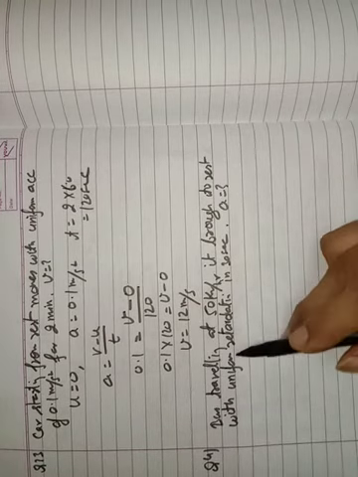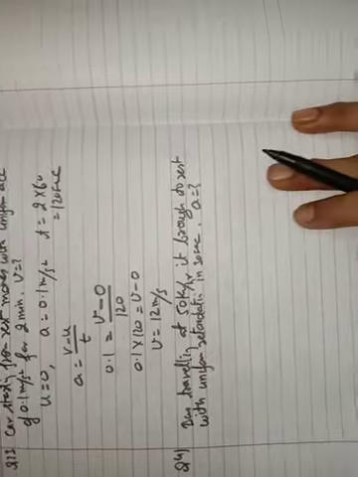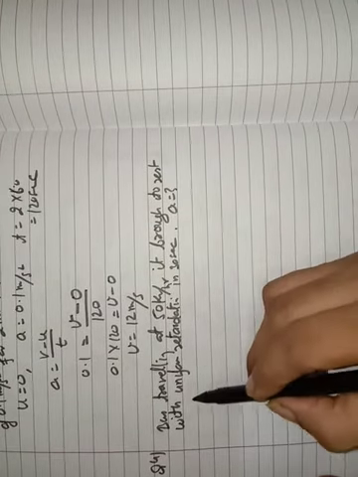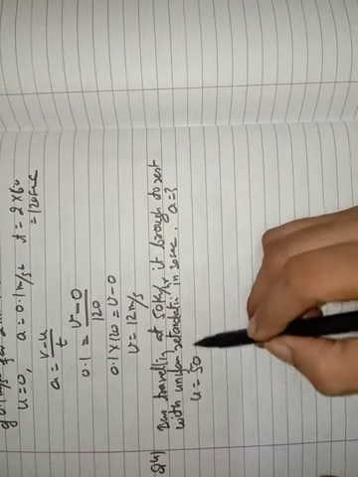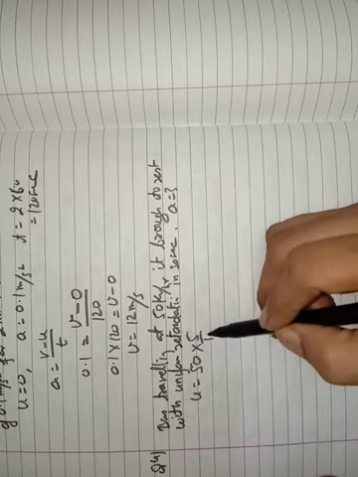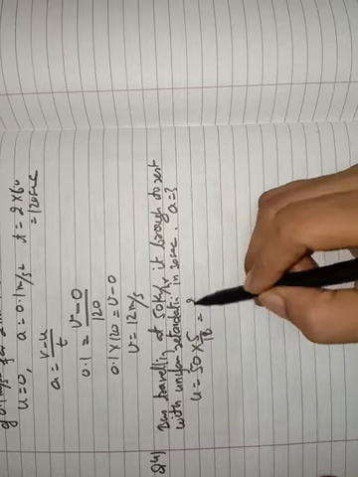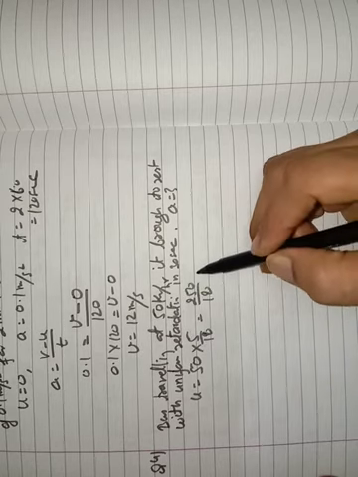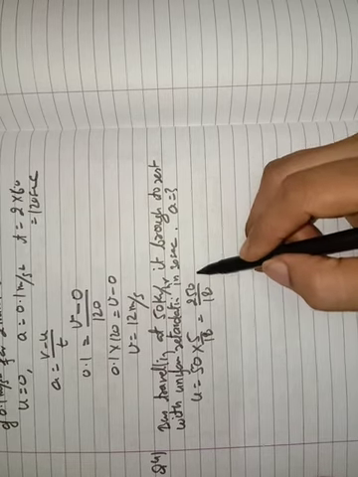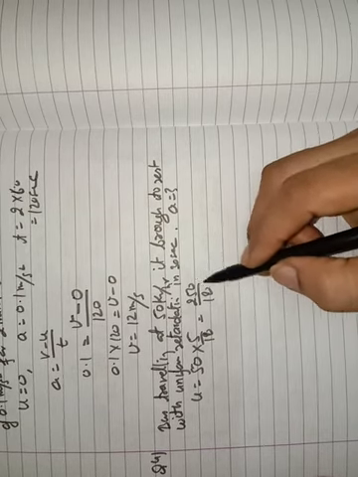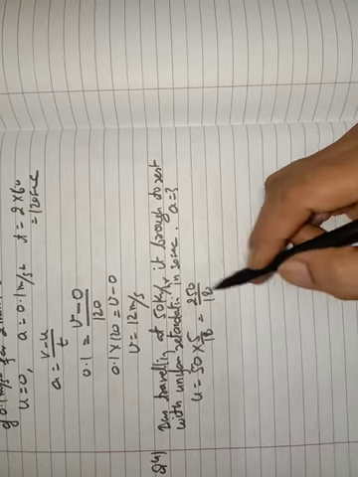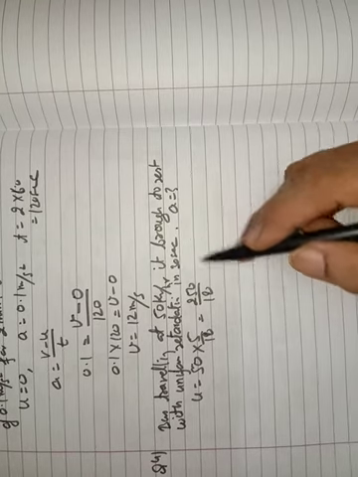Okay. Now we know that this is the u, initial velocity of the bus. 50 km per hour, we will convert it into meter per second. It will be 250 upon 18. We should not completely divide it to make it a decimal.